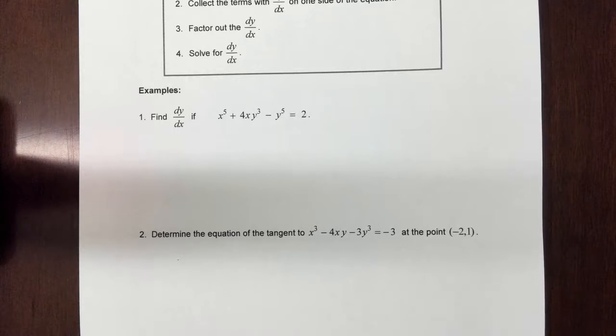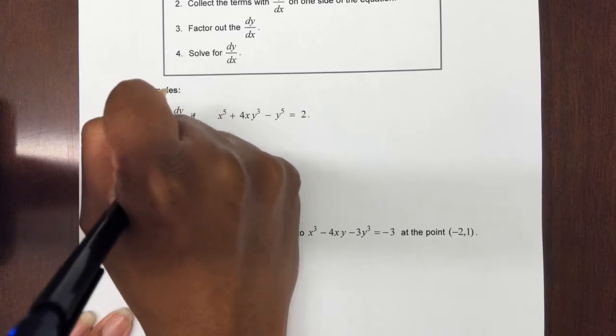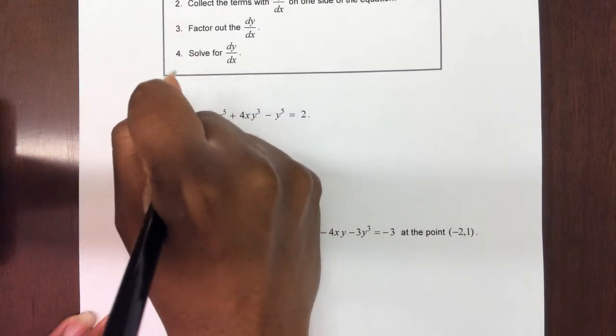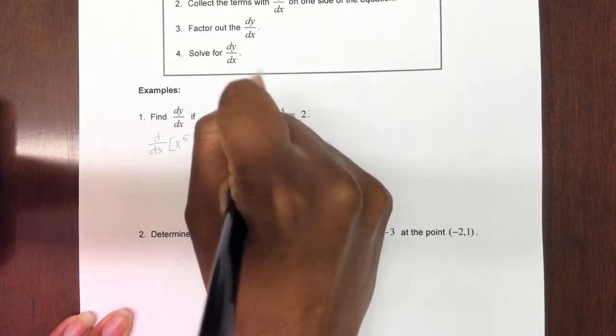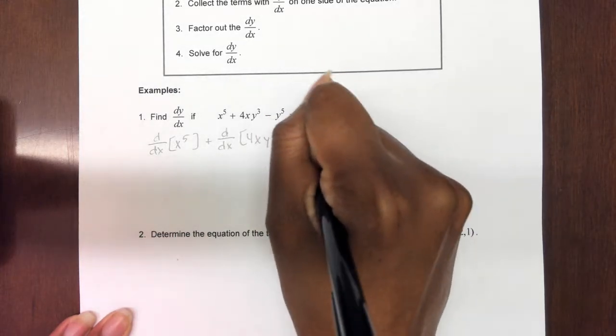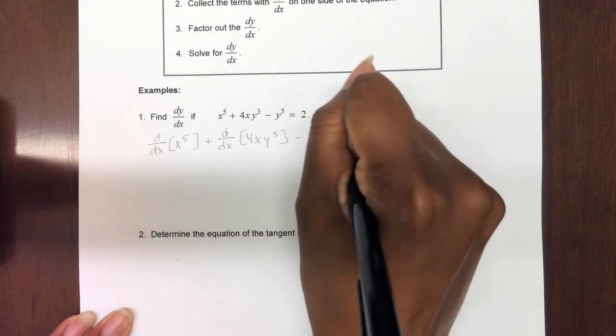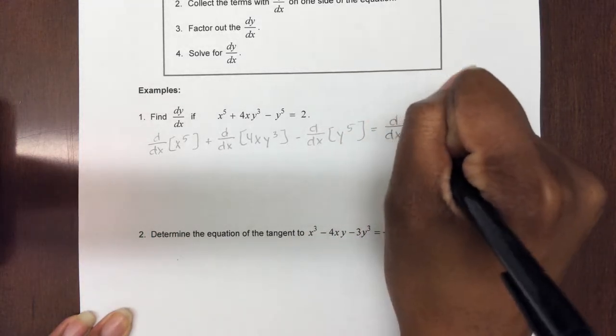If we want to find dy/dx of x to the fifth plus 4xy cubed minus y to the fifth equals 2, we want to find d/dx of x to the fifth plus d/dx of 4xy cubed minus d/dx of y to the fifth equals d/dx of 2.